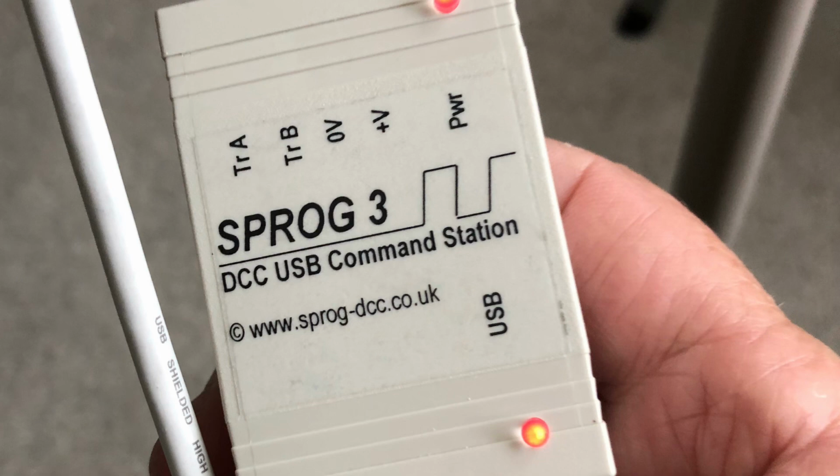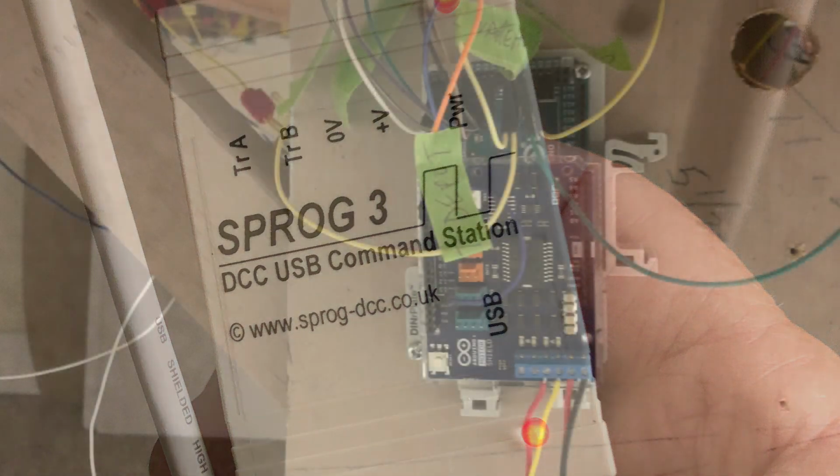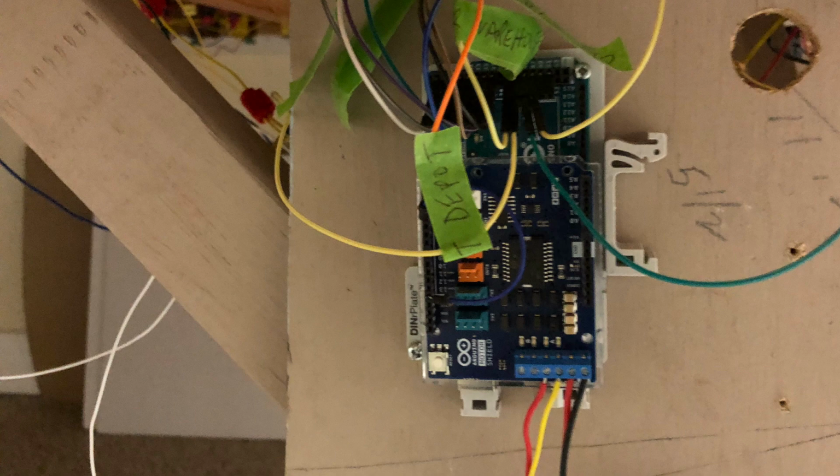I use a Sprog 3 to connect my PC to my layout. I also use an Arduino with DCC++ EX. It does the same thing, only I can use sensors. I can incorporate sensors into my JMRI software.